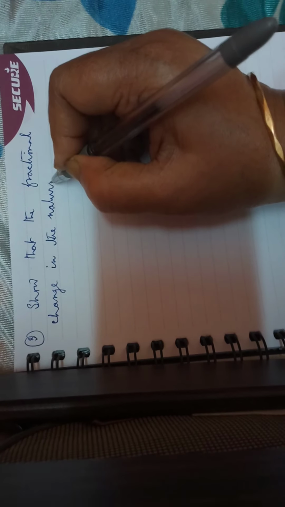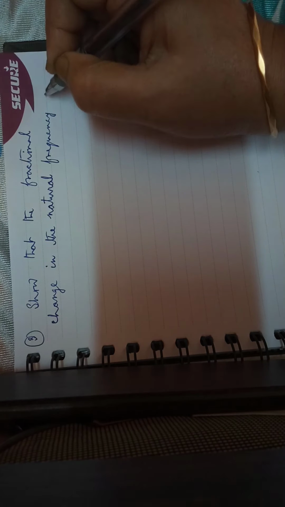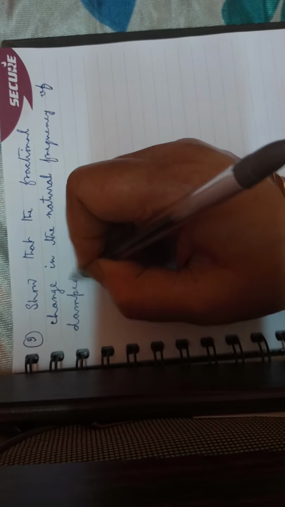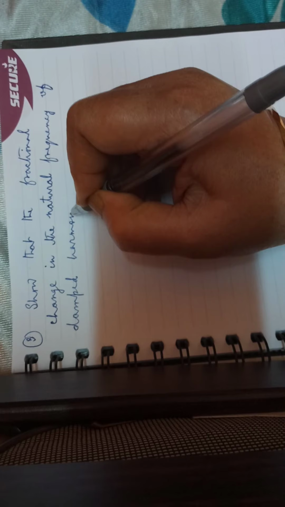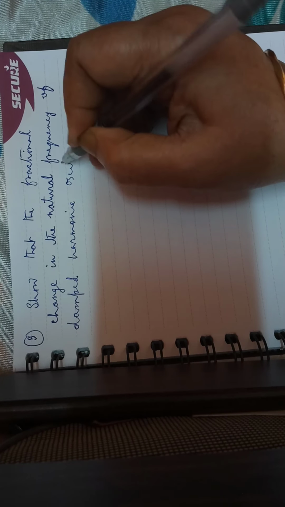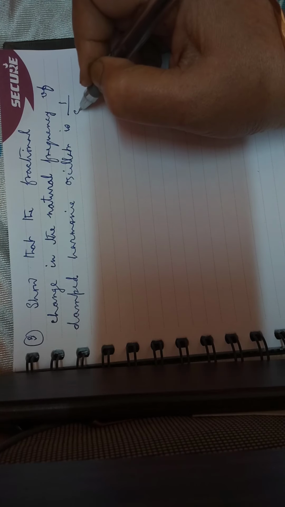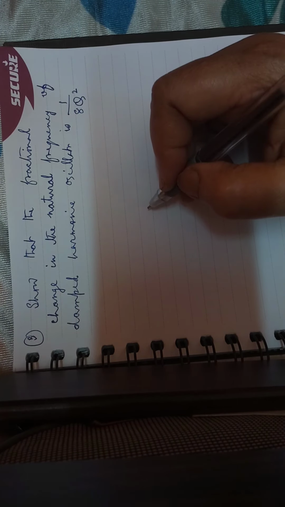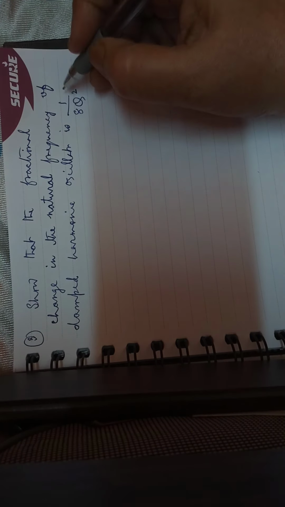natural frequency of a damped harmonic oscillator is 1 by 8Q square, where Q is the quality factor. How will you show it? If omega 0, how will you show this? Q is the quality factor. Alright, how will you show this?